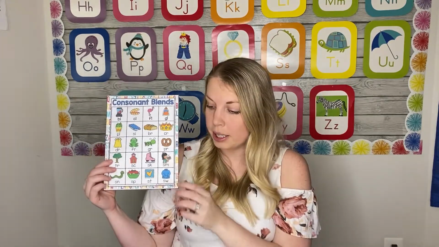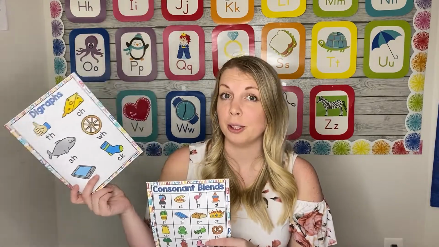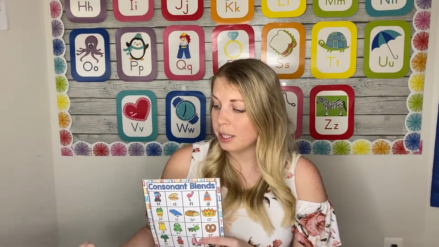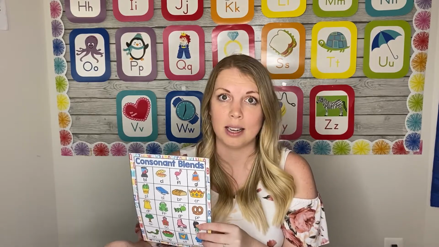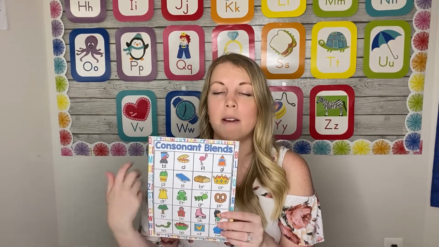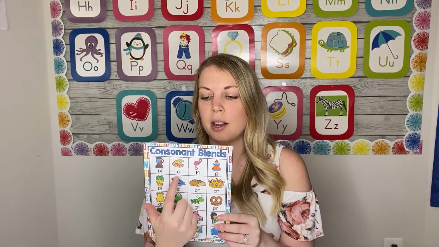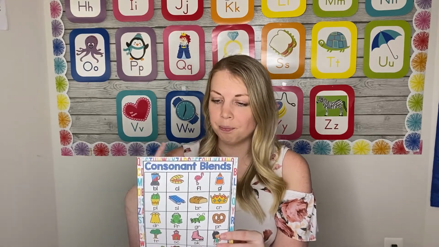I always printed these 2 visuals. I have a freebie for you below that you can download. I always printed these at a much smaller size and stuck them to their desk, so they'd be side by side. They could easily refer back to them. If they heard a sound that sounded like kl, they would see that the CL makes the kl sound.